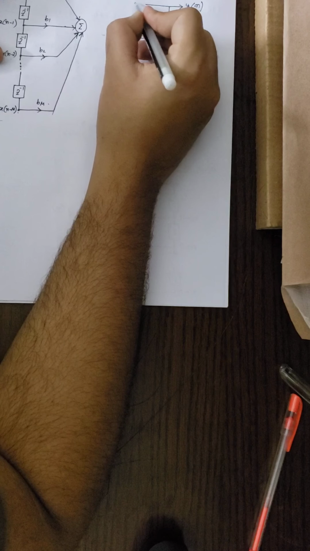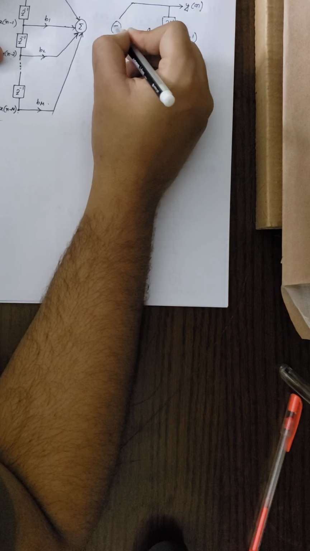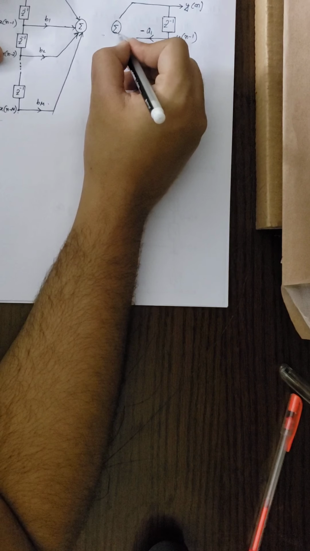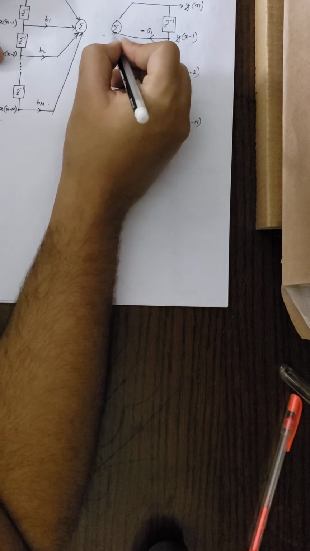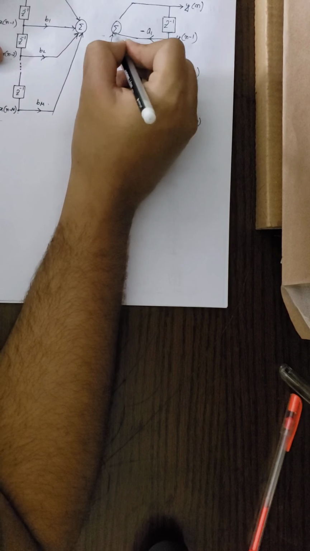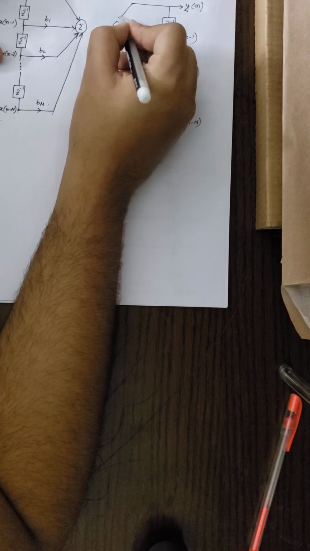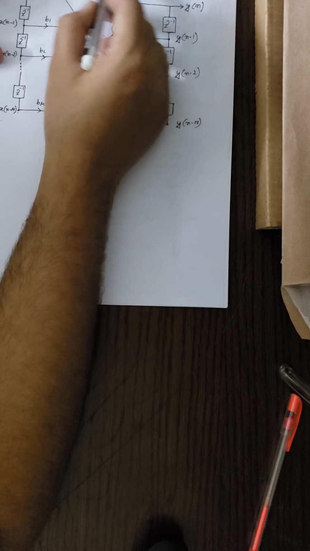So simply add this up using a linear addition operator. So this will go over here, this will go over here, and this is the output side and this summation.